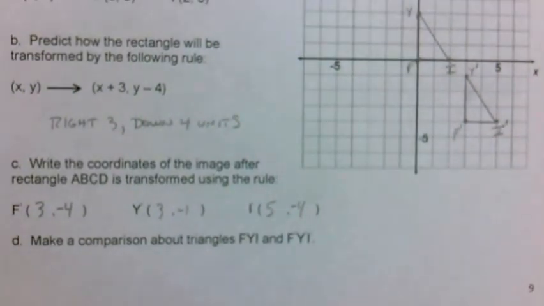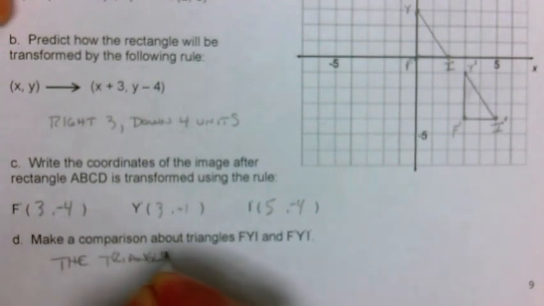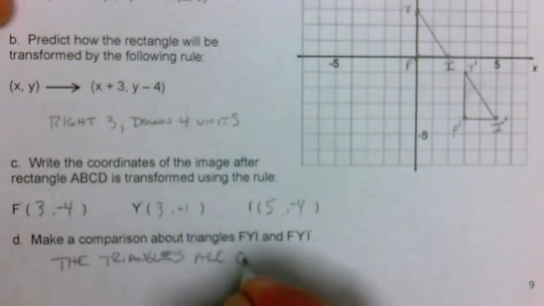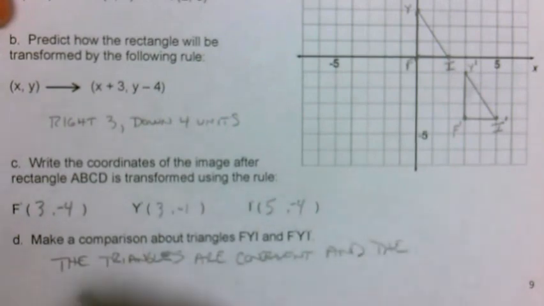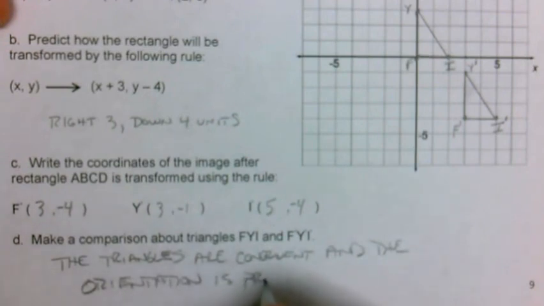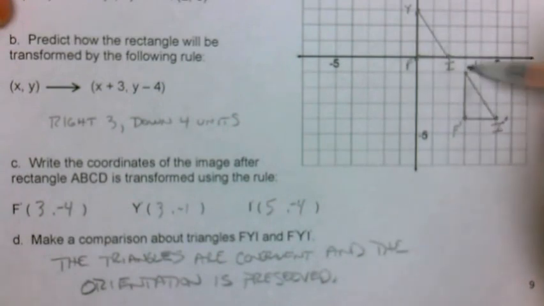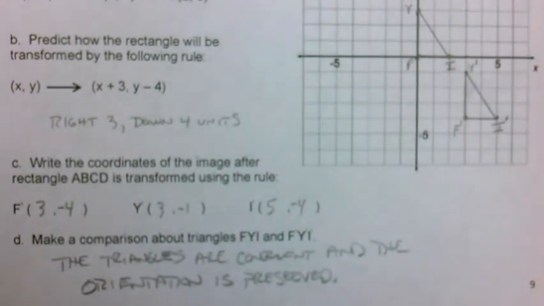These two triangles are congruent. They're the same size. They're both the same shape, I should say. They're both still triangles, and they are the same size. So the triangles are congruent. And once again, the orientation is preserved, meaning, again, that our letters are going in the same order: F, Y, I, F prime, Y prime, I prime. So the triangles are congruent and the orientation was preserved under this translation.